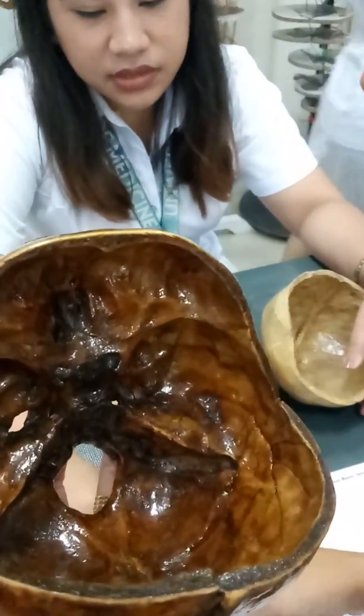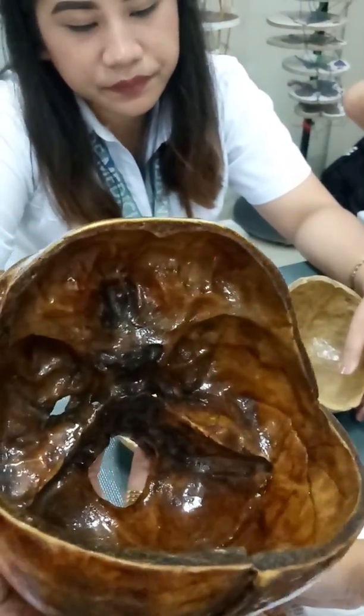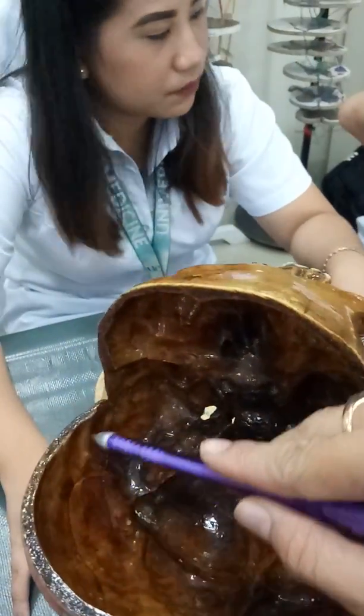Ano lang guys. He didn't specify what that was. Then this one is the parietal part.